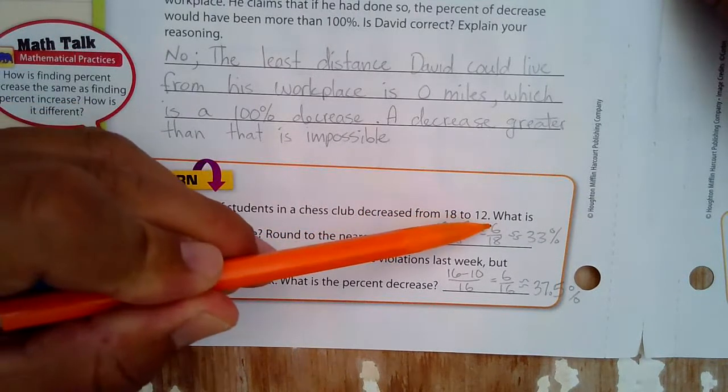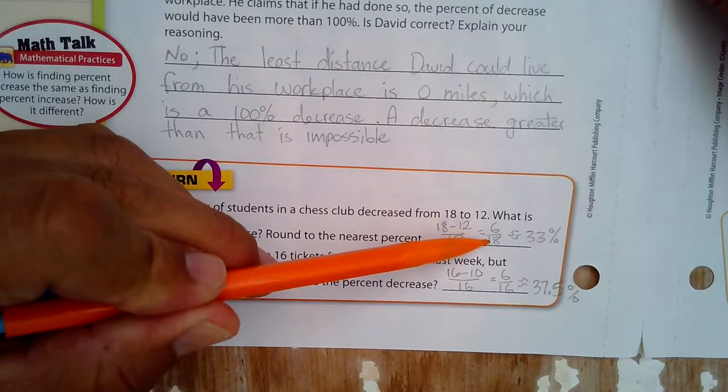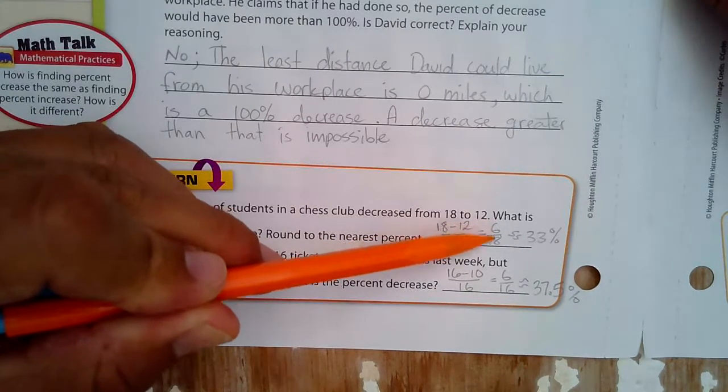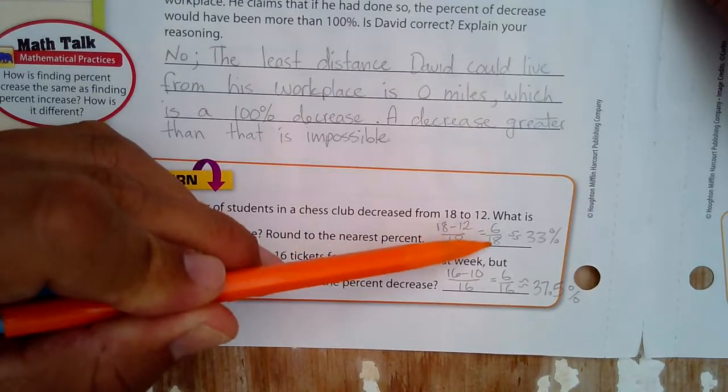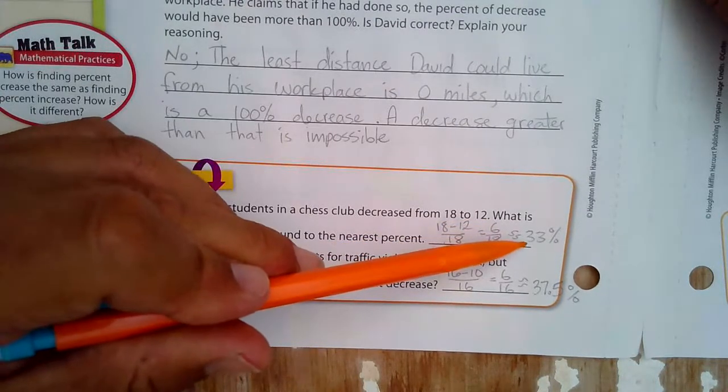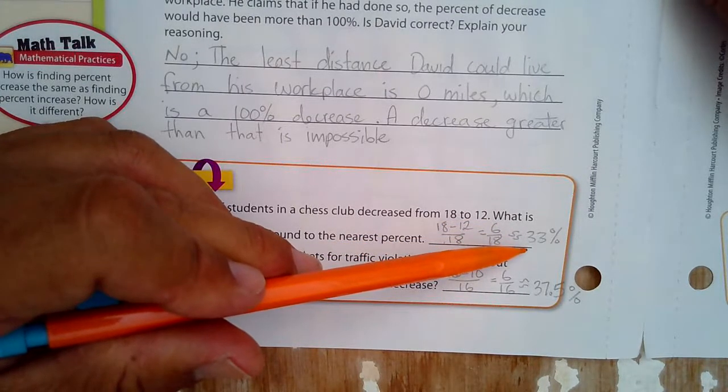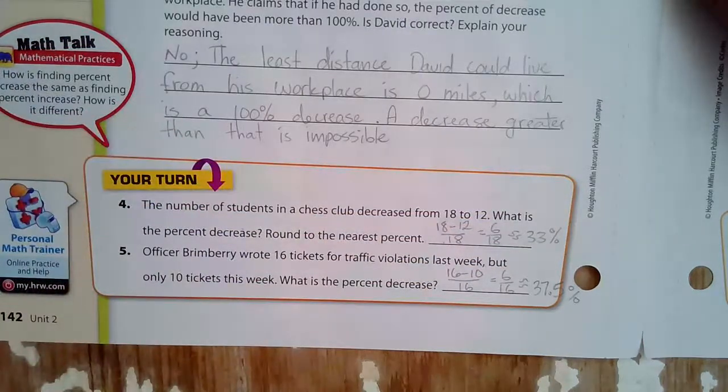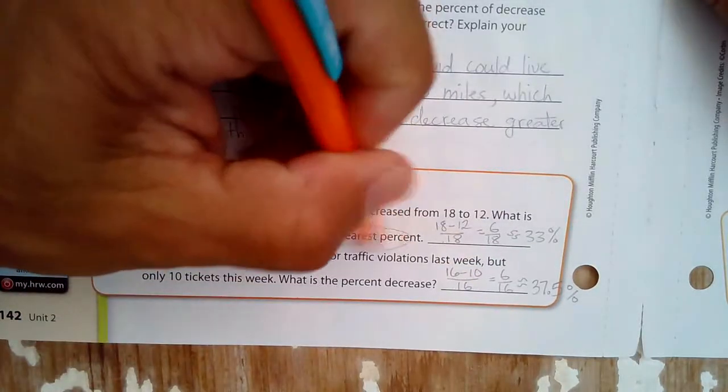When I subtract them, I get 6. The original number is 18. And I saw that this simplifies to 1/3. And I know that 1/3 is 33% as a decimal. It's actually 33.3 repeating, but I just round to the nearest percent right here.